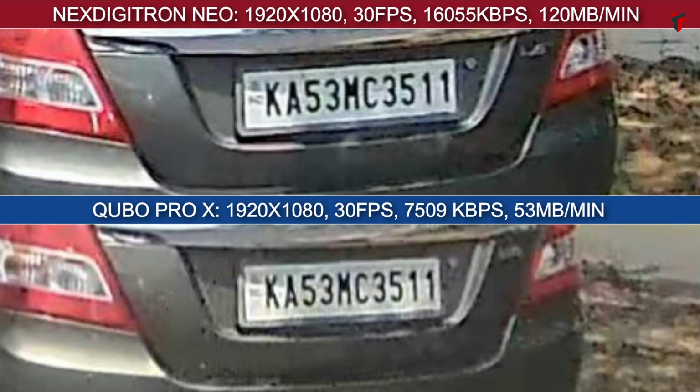So here is the zoomed in picture of the number plate from both the cameras. You can clearly see that in both cameras you can make out the number plate. All letters and numbers are clearly visible, but I think the Qubo Pro X exhibits a slightly higher amount of noise compared to the Nexdigitron Neo. Also, it does tend to give off a slightly warmer tone.